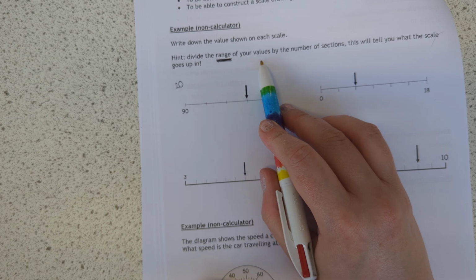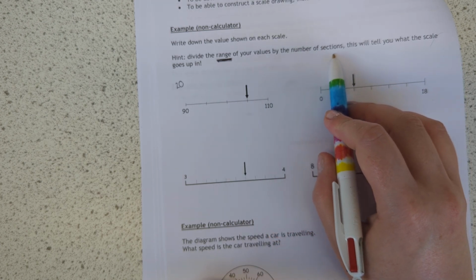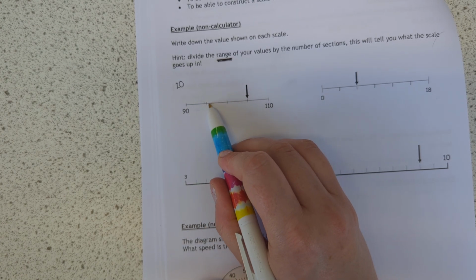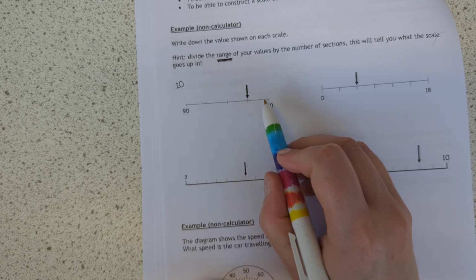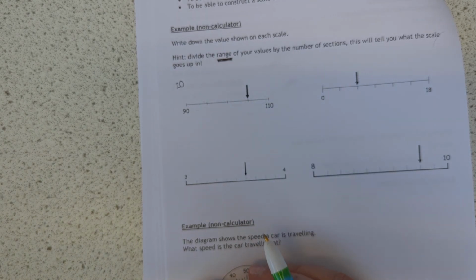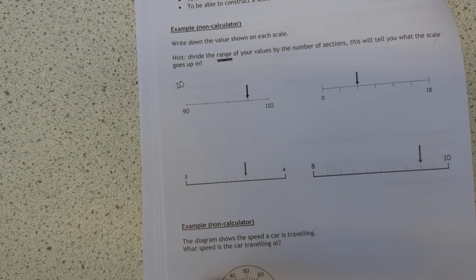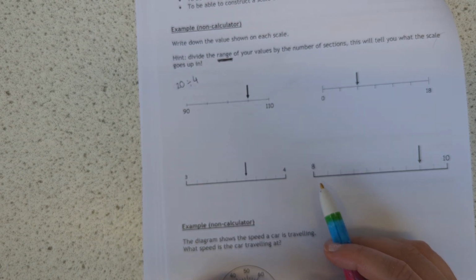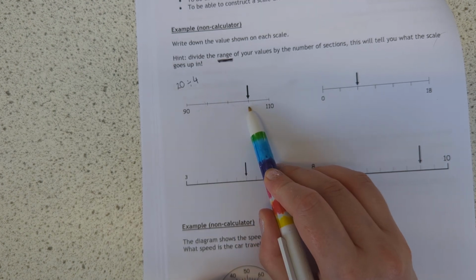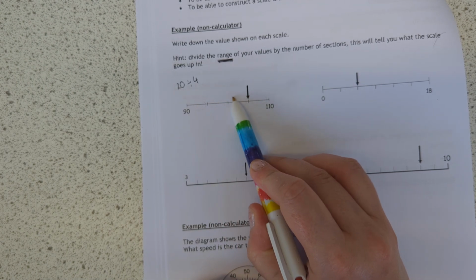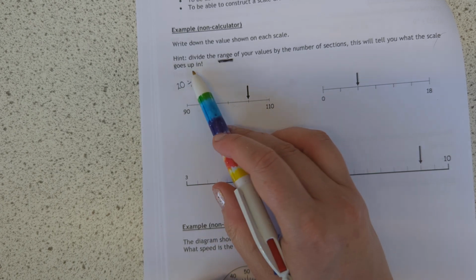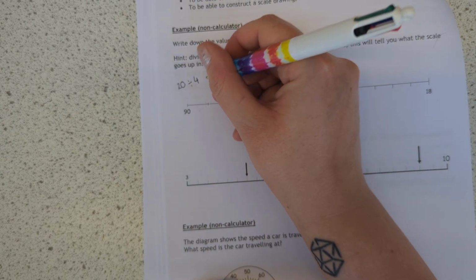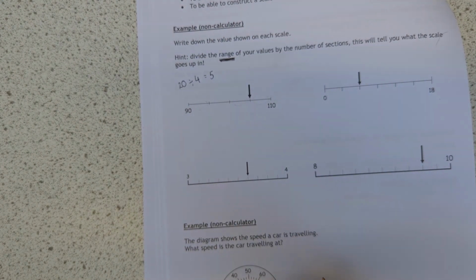So you work out your range, which in this case is 20, and then you divide that range by the number of sections in your scale. Now, this is a section, this is a section, this is a section, and this is a section. So there are 4 sections in this scale. Now be really careful. We're not talking about the little lines. We're talking about the actual sections here. So you divide your range by the number of sections, and this will tell you what the scale goes up in.